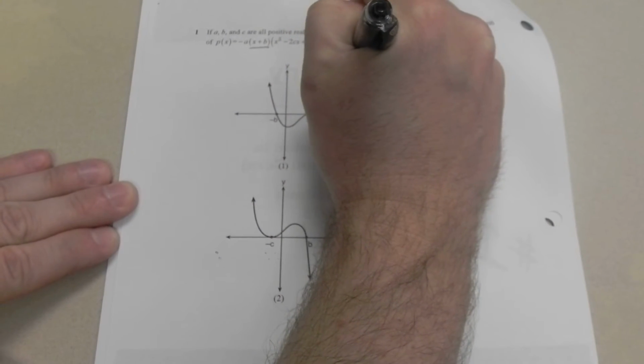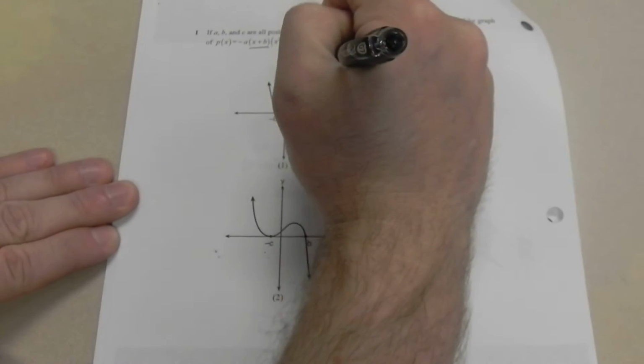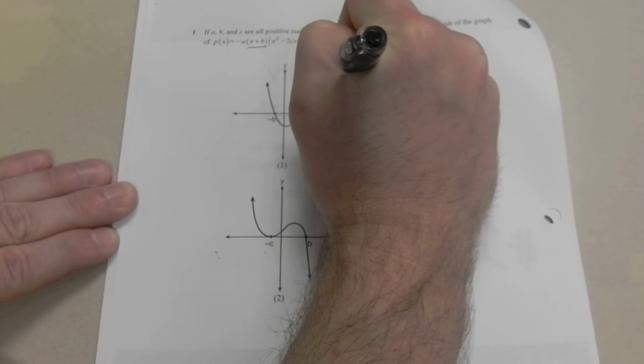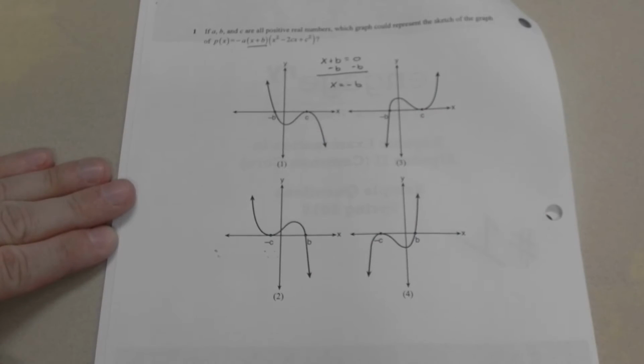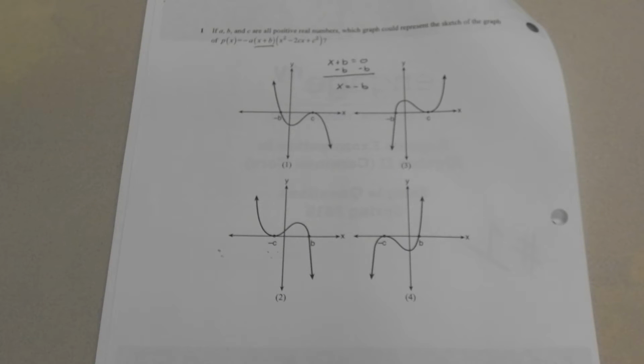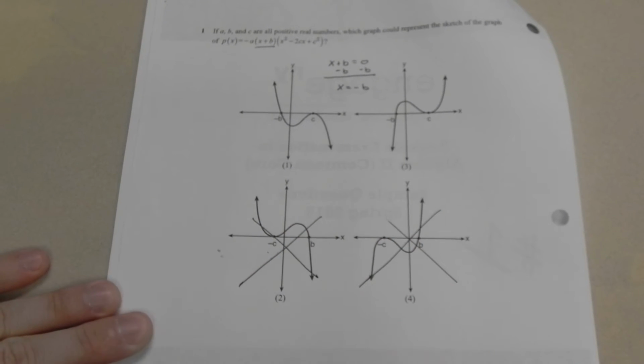X plus b equals 0. Subtract b from each side. And I know that one location where this graph should cross the x-axis is located at negative b. I have now eliminated choices 2 and 4.